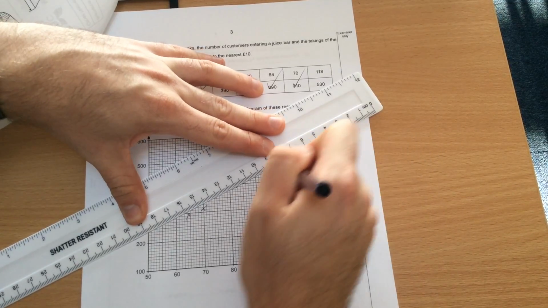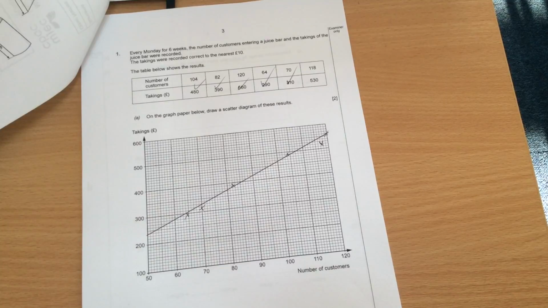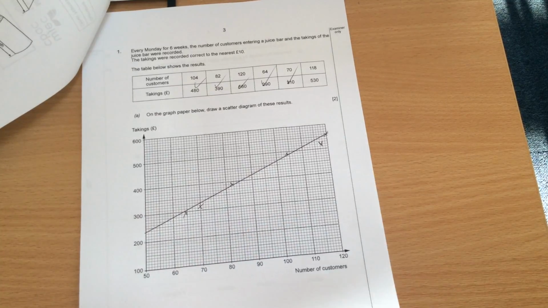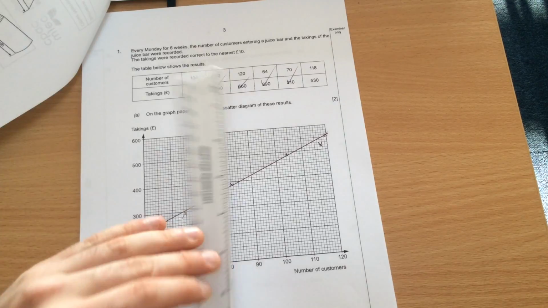Remember, a line of best fit doesn't have to go through the origin, so it doesn't have to go through 0, 0. It's okay to go through anywhere as long as it cuts the points. The next question asks for estimate the takings if there are 95 customers.